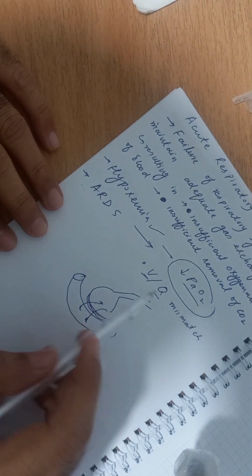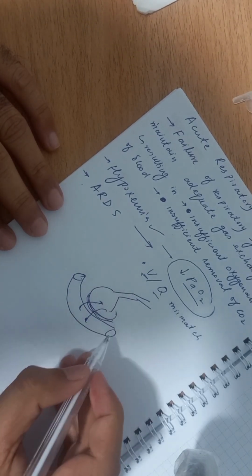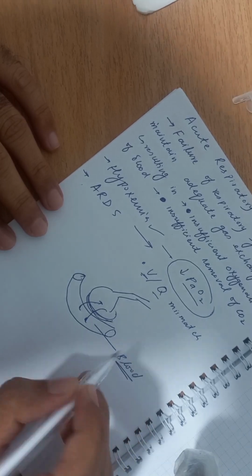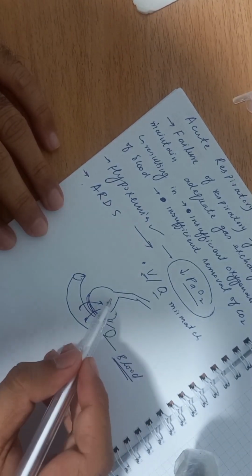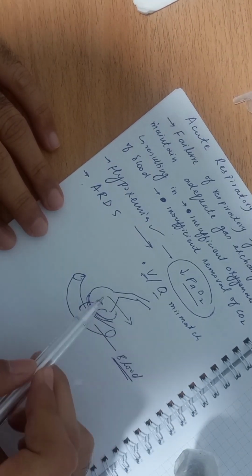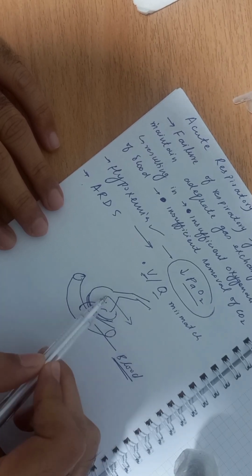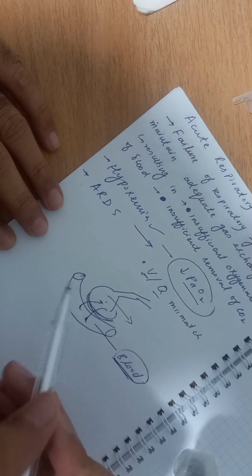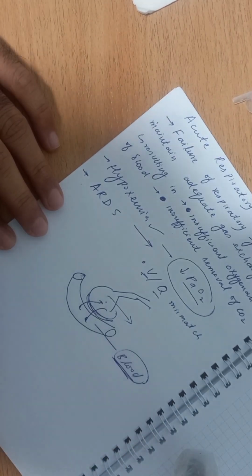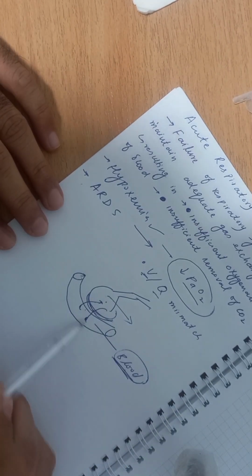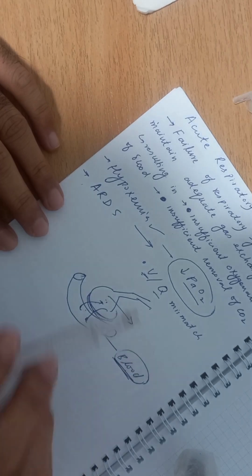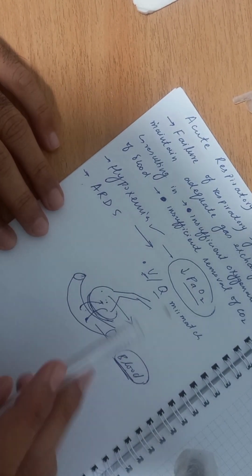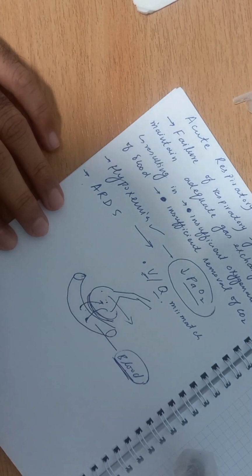Now VQ mismatch happens if there is too much blood supply compared to the ventilation, meaning not enough air is coming into the alveoli for the amount of blood arriving.